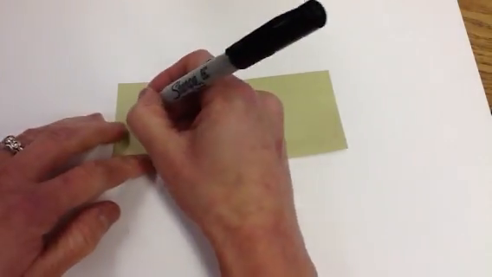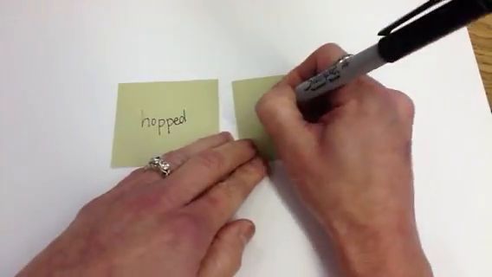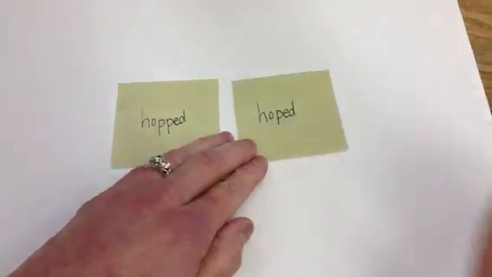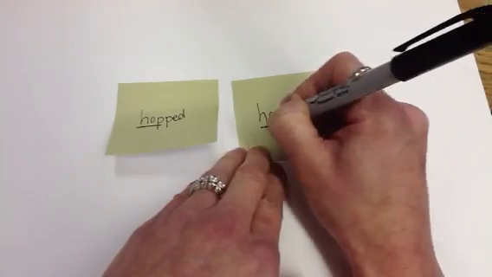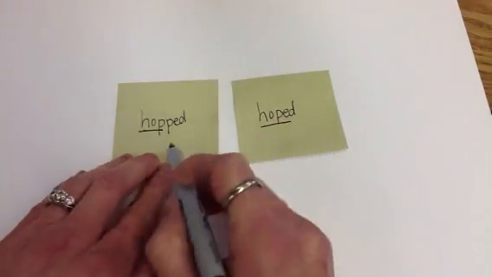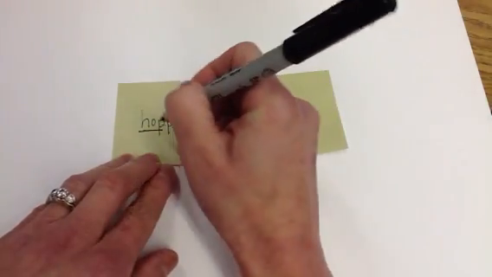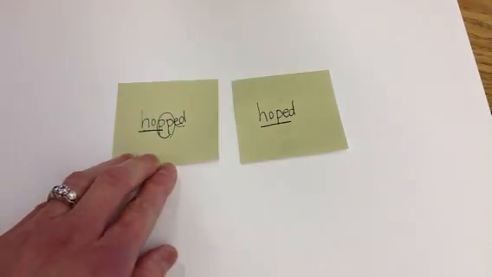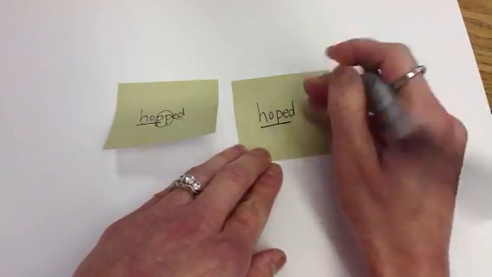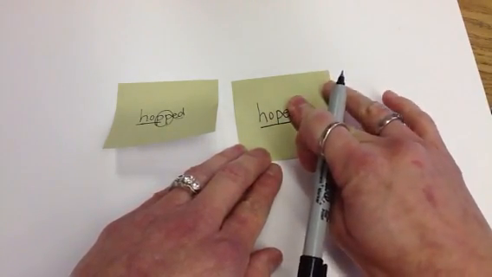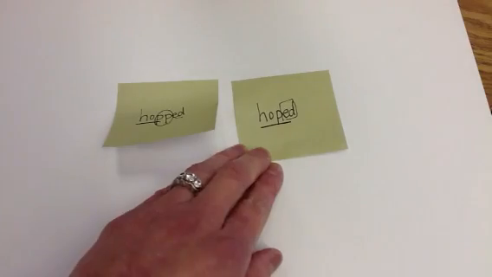I'm going to start by writing the word hopped. And the word hoped. Now what I want to do is just look at the base word of each of these words. Here we have the word hopped, but when we added this ed ending, we noticed that the consonant in the middle of the word doubled. When you looked at hoped, the base word hope ends with an E. Therefore, when we added the ed ending, we needed to drop that original E.